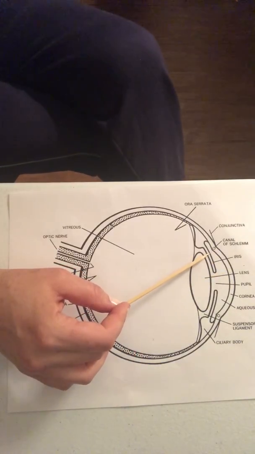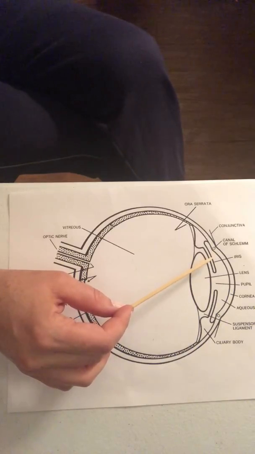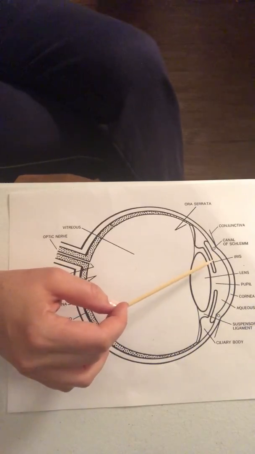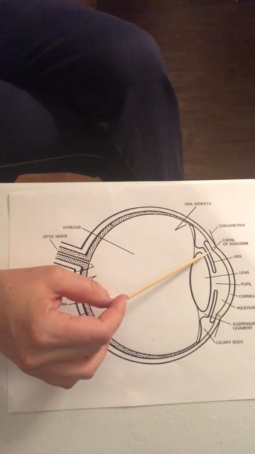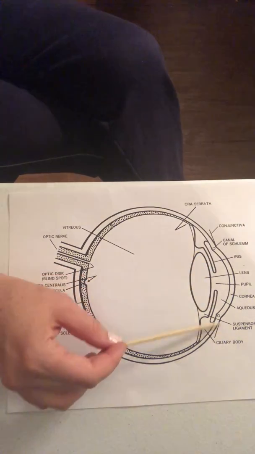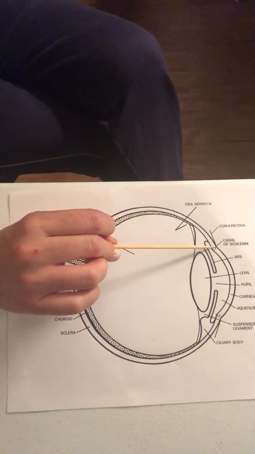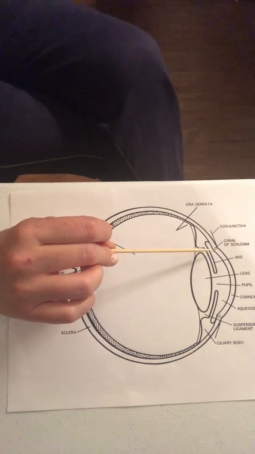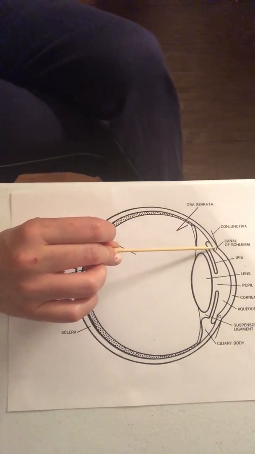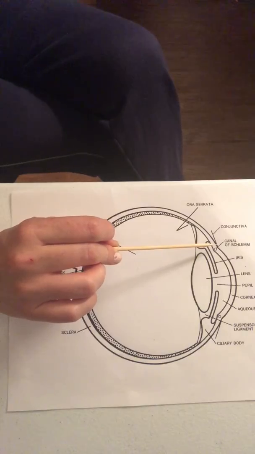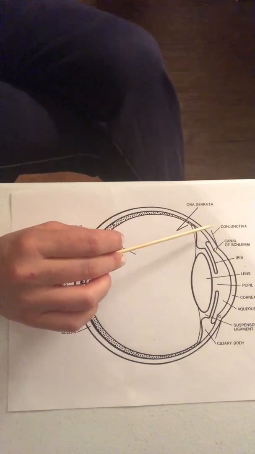So with the aqueous, we can go over to something I'm going to add that's not on here. It's called the trabecular meshwork, which isn't labeled on here, but it is a filtration band on the outer rim of the iris where the fluid will flow through it before it enters the canal of Schlemm. This is probably my favorite part of the eye just because it's the most fun to say. The canal of Schlemm is a collection canal that removes and delivers all the aqueous fluid to the venous system.